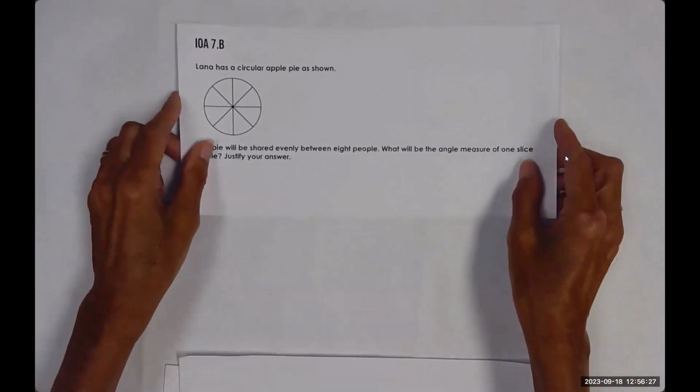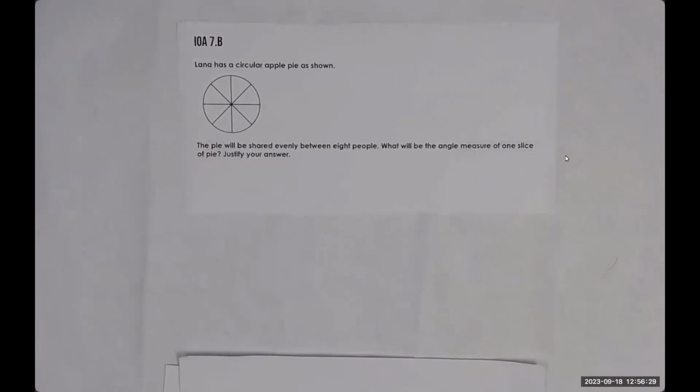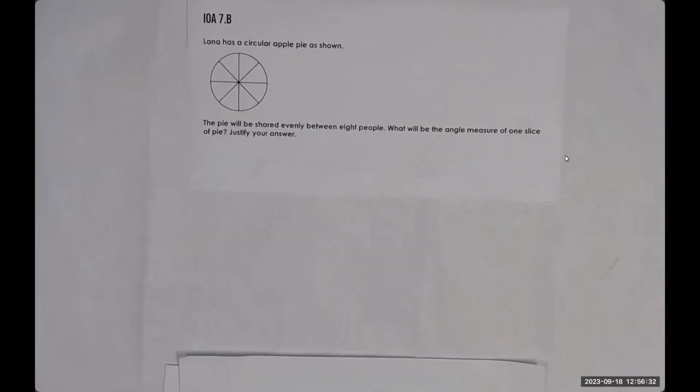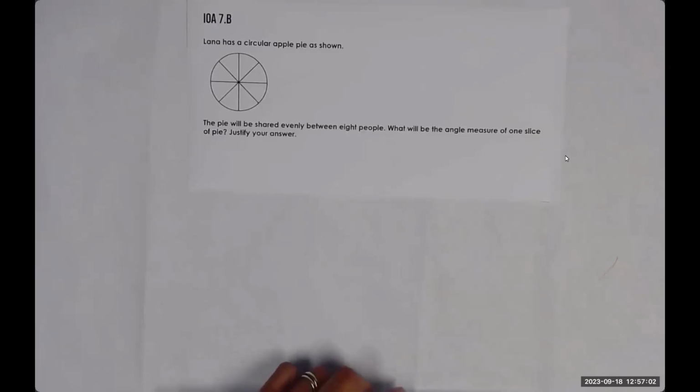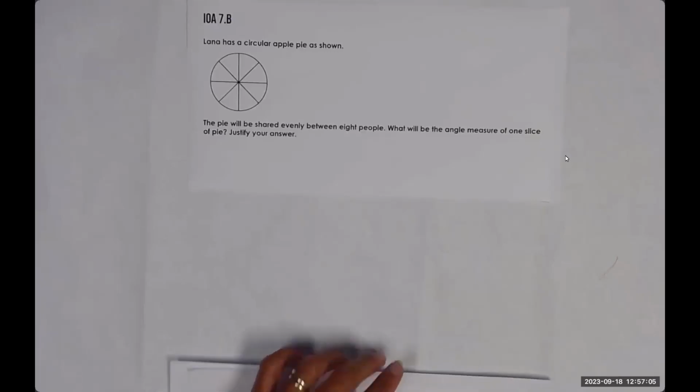the abstract version of this IOA is problem solving, where students are trying to just figure out from a problem the measures of angles in a circle. All right, so this problem says Lana has a circular apple pie. The pie will be shared evenly between 8 people. What will be the angle measure of one slice of pie? And justify your answer. Okay, so when students get to the abstract, we're hoping that they can use some mathematics without the concrete materials to help them figure this out.